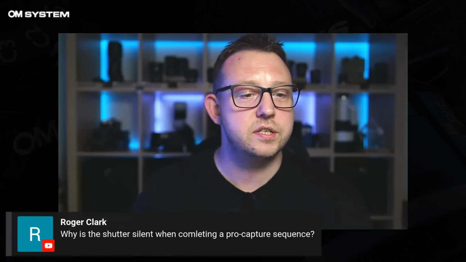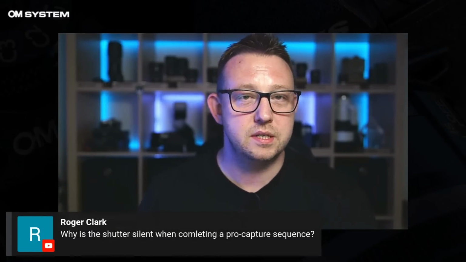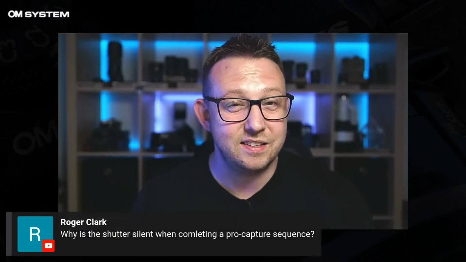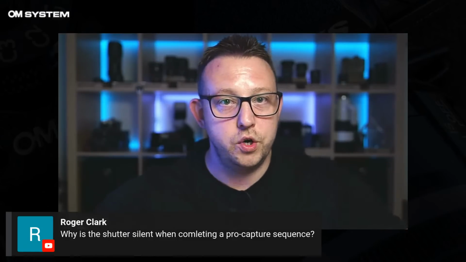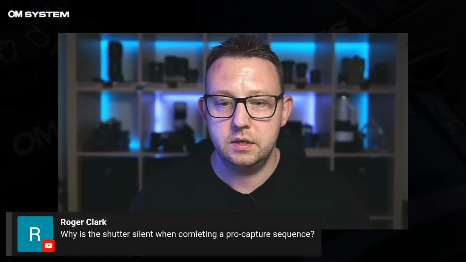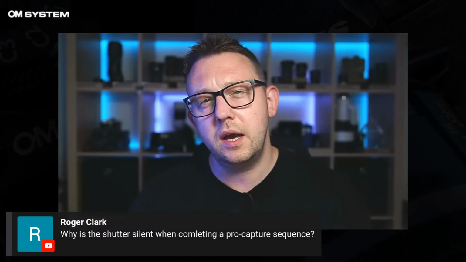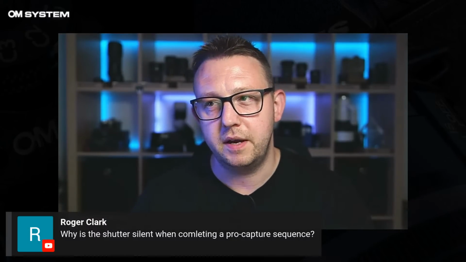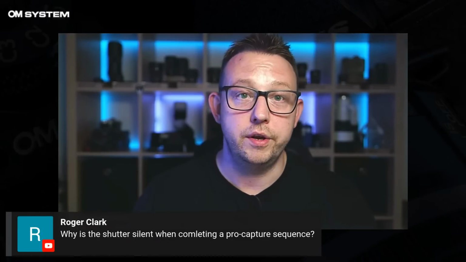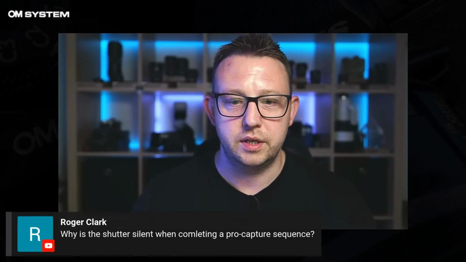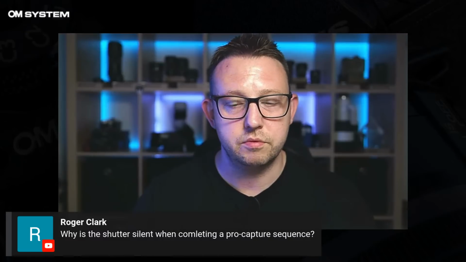Roger, why is the shutter silent when completing a Pro Capture sequence? It's because Pro Capture is a silent feature. Pro Capture operates via the electronic shutter and therefore no noise whatsoever. Okay, so there's nothing in there. And unlike some manufacturers, we don't give you the option to apply a noise to electronic or silent shutter. We do believe that it should remain silent.